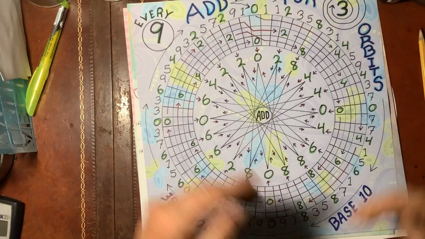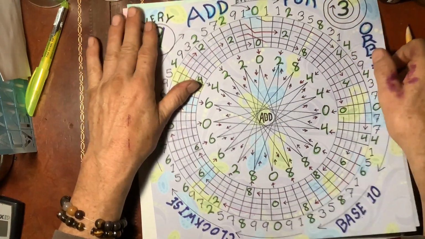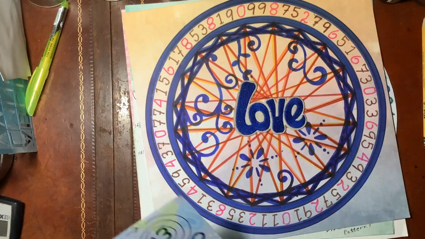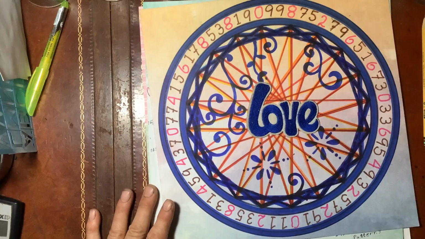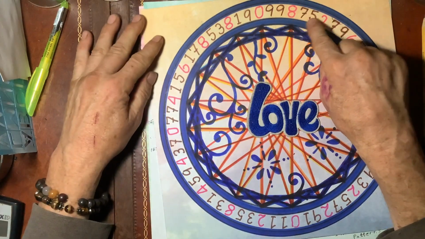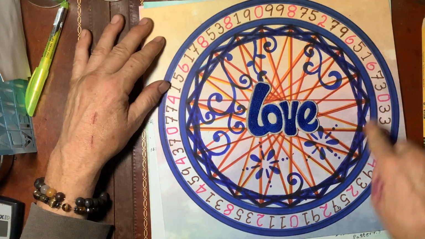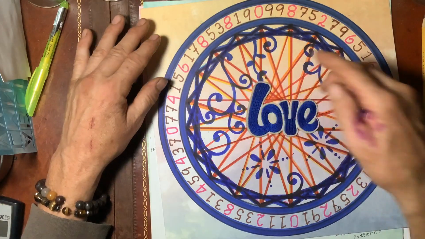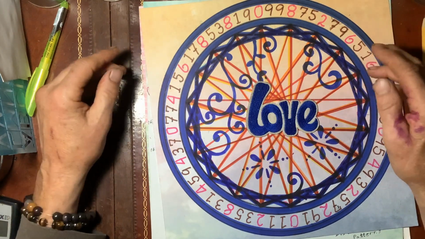Now, when I realized, wait a minute, this is separating even integers from odd integers, I made this drawing. I put love in the middle. We need more love in the world. And so, I just highlighted the evens and the odds, so they'll just jump out. And these lines drawn around the periphery, and the 20-pointed star in the middle is both the icosagon and the icosagram in action.